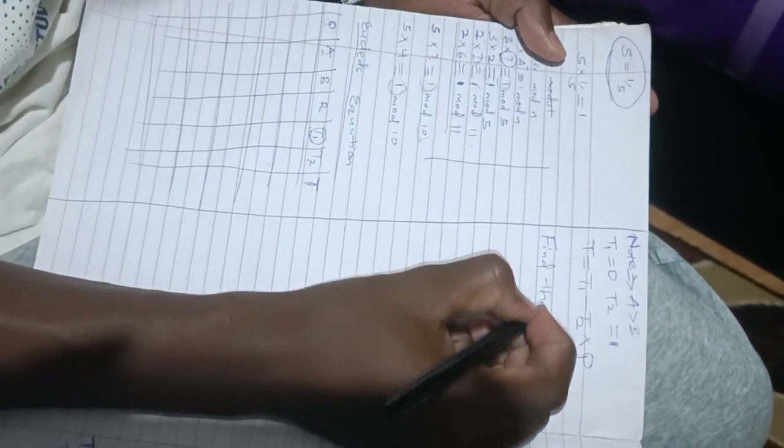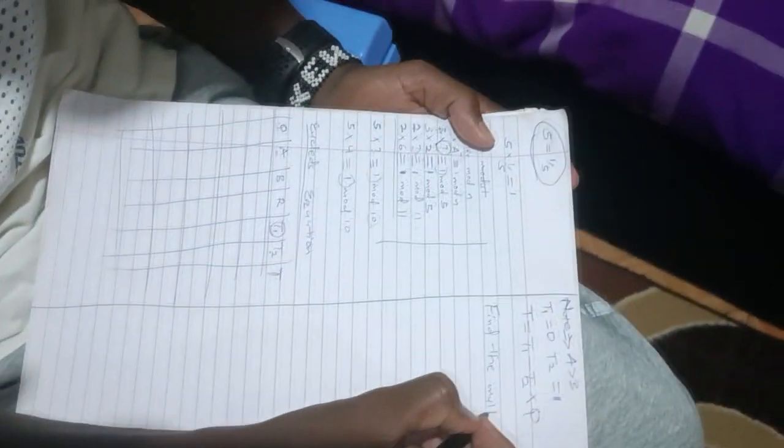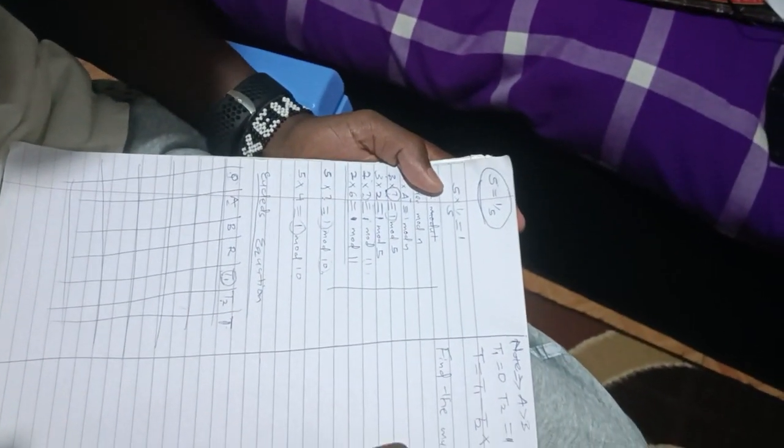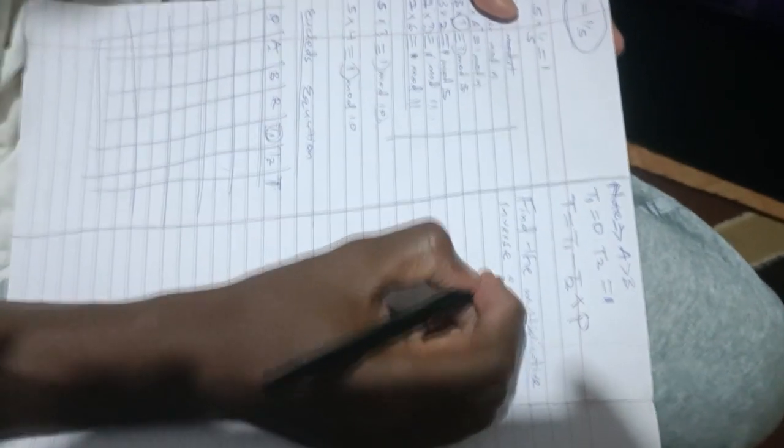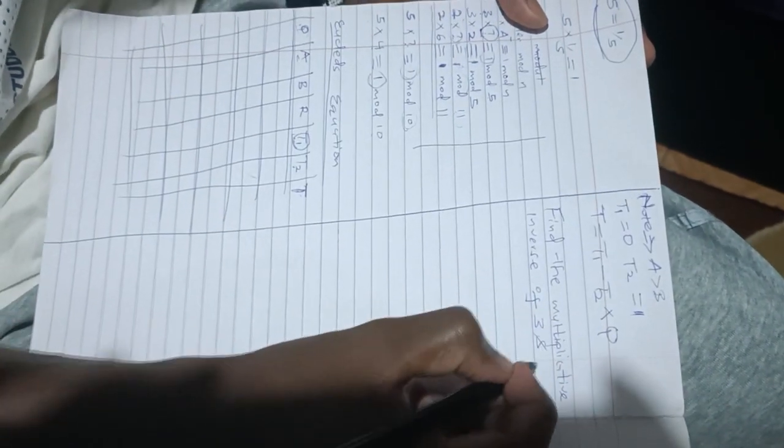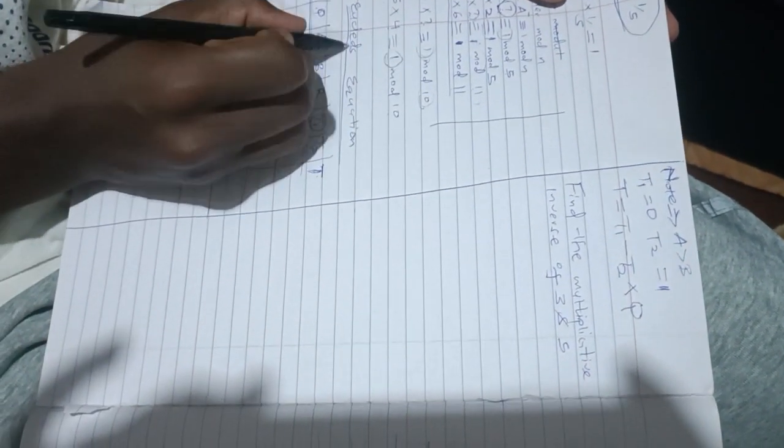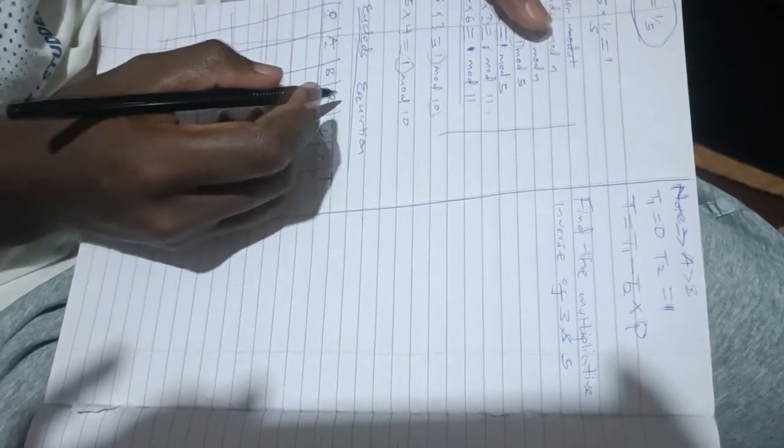Find the multiplicative inverse of 3 and 5 using Euclid's equation.